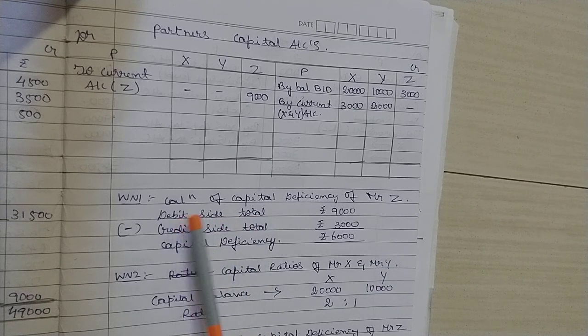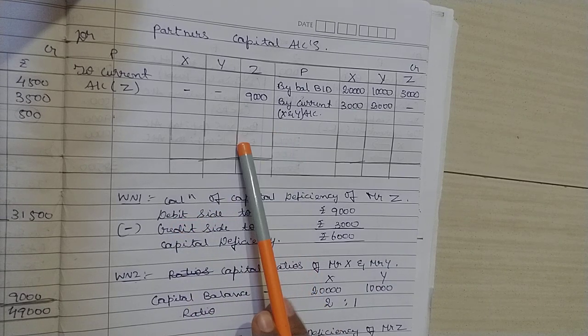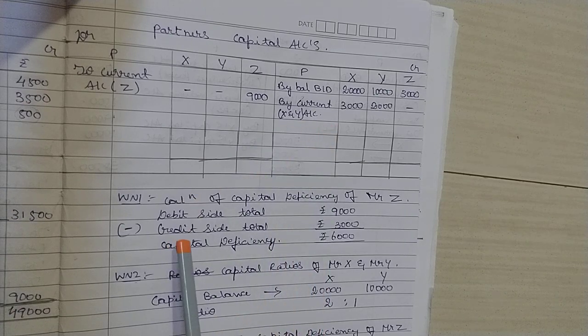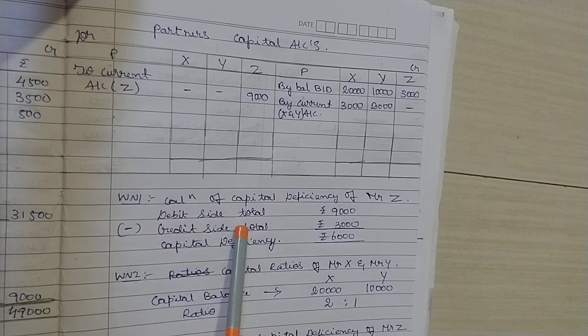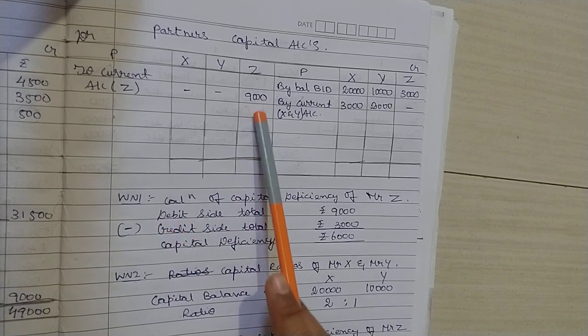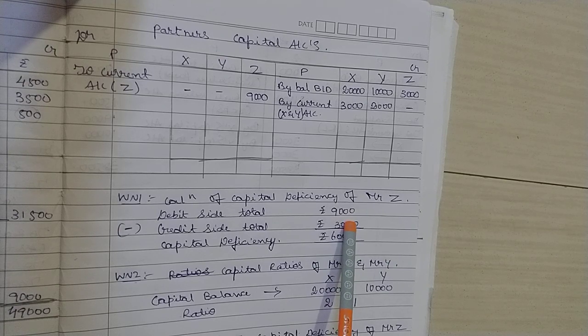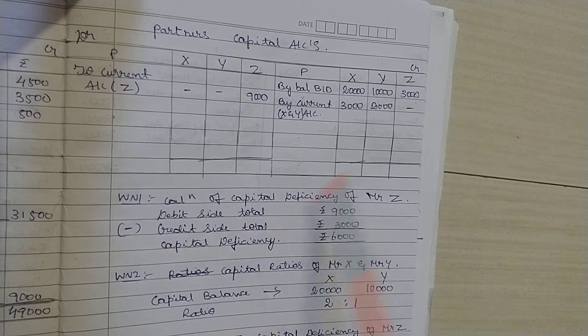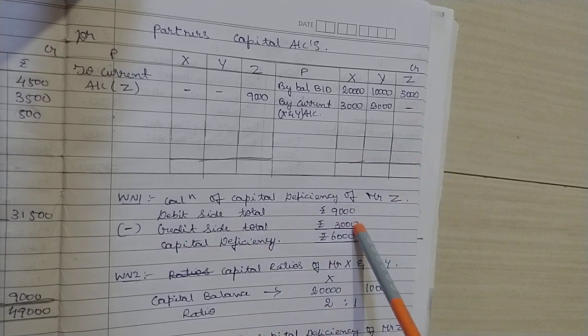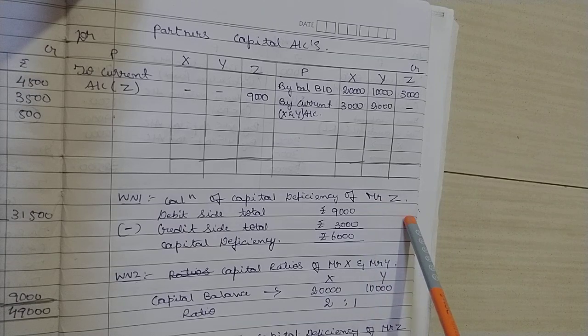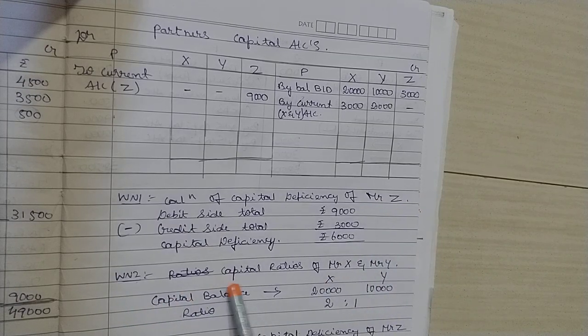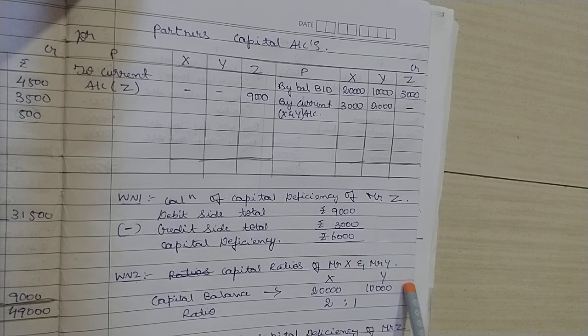We have to calculate who is the insolvent partner in the question. Z is the insolvent partner. So we have to calculate the capital deficiency of Z. How do we calculate? Debit side total is 9,000 in Z's account. Credit side total of Z's account is 3,000. So 9,000 minus 3,000, how much do you get? 6,000 rupees. So 6,000 rupees is the capital deficiency of Mr. Z.